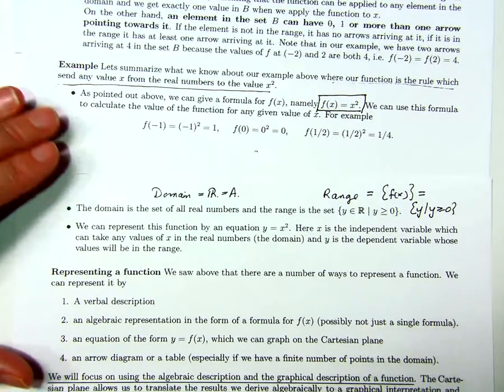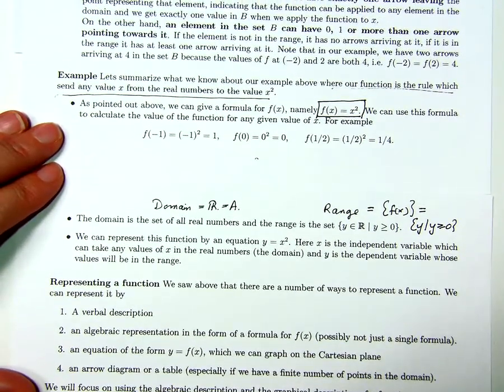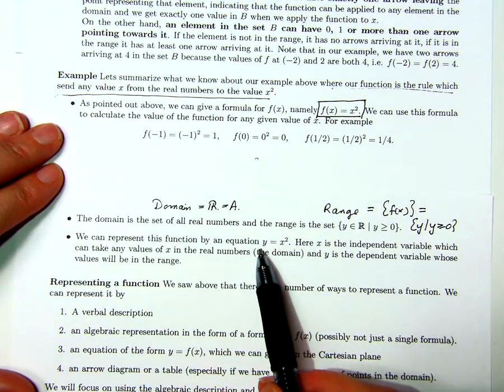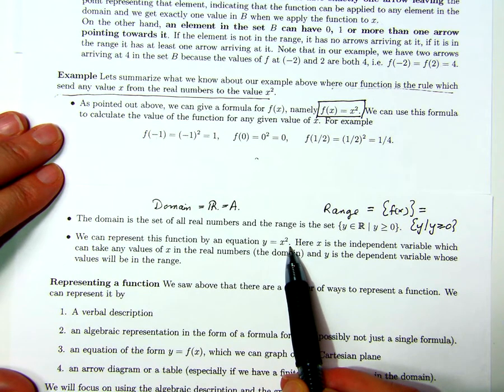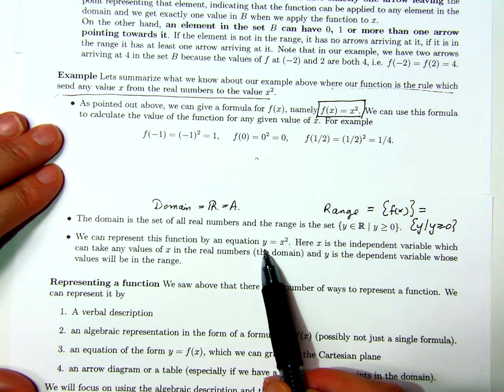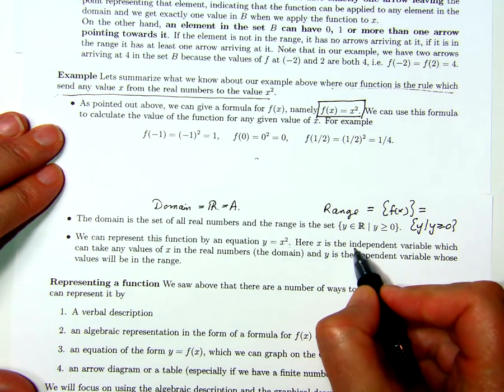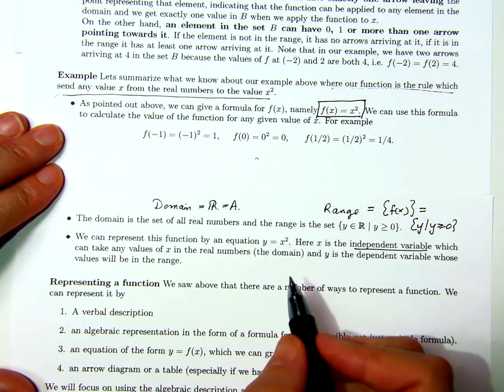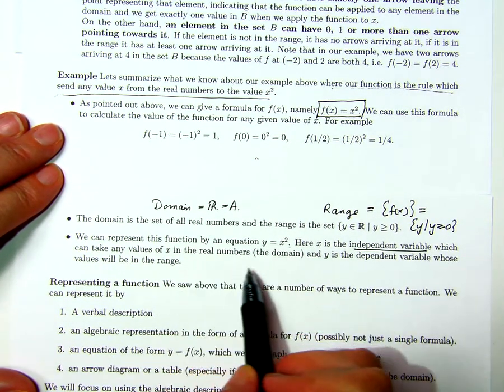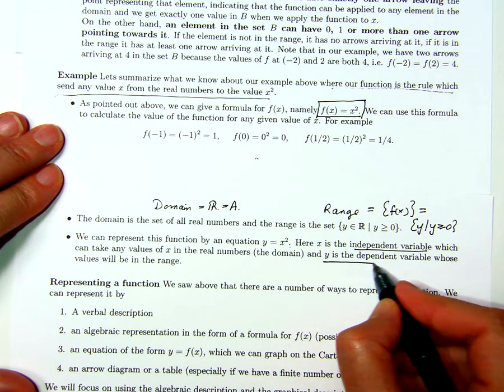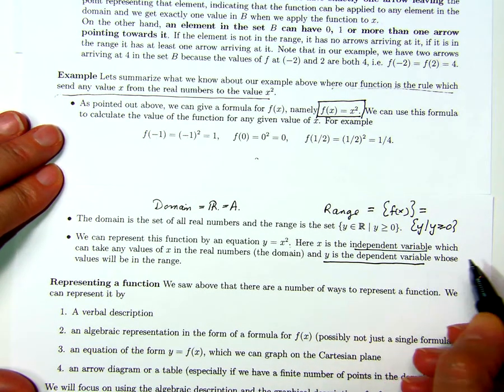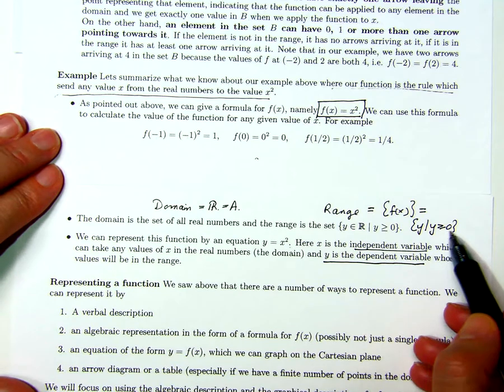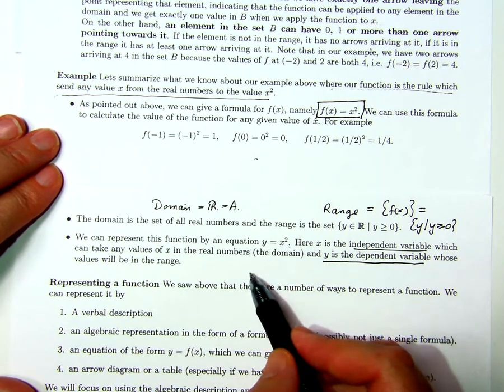We can represent the function by an equation y equals x squared, and of course we can graph that equation. X is called the independent variable, and it takes any of the values of x in the real numbers, and y is the dependent variable, and its values are going to be in this range. And of course we can draw a graph of this function, which we will do later.